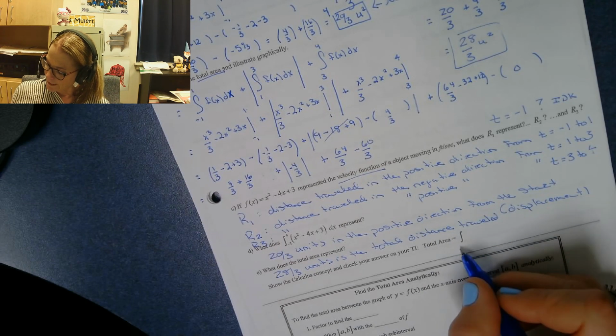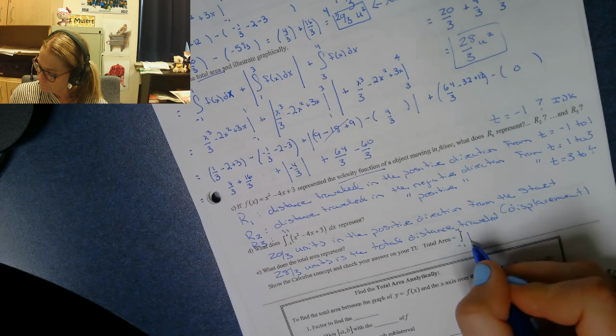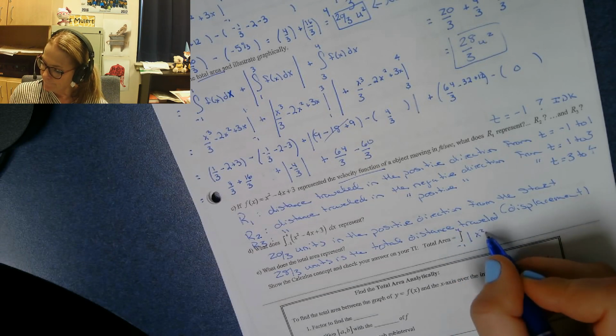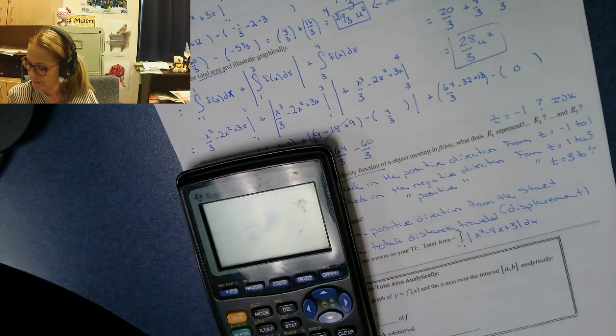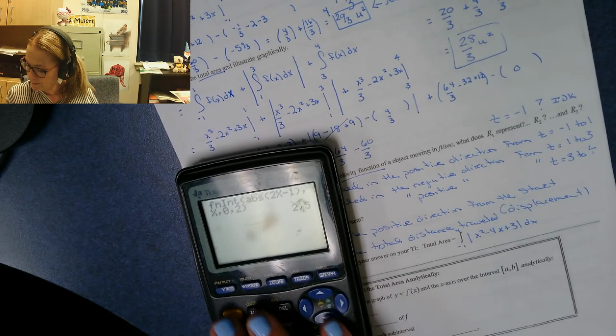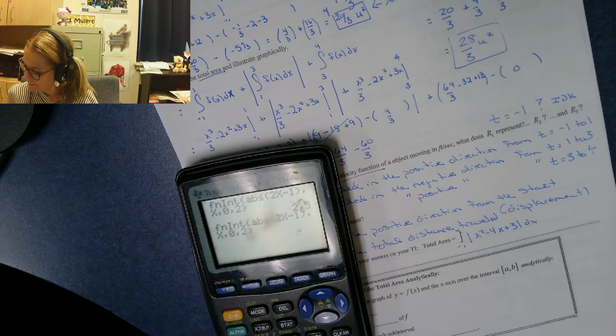Okay, if you were to go on your TI and just do the whole thing in one swoop, you would go from -1 to 4 and put absolute values on that function. Because if you absolute value the positive pieces, that's all fine. So let's do that here. We got x squared minus 4x plus 3, comma x, comma -1, comma 4.